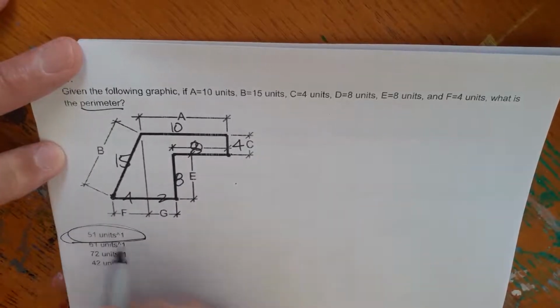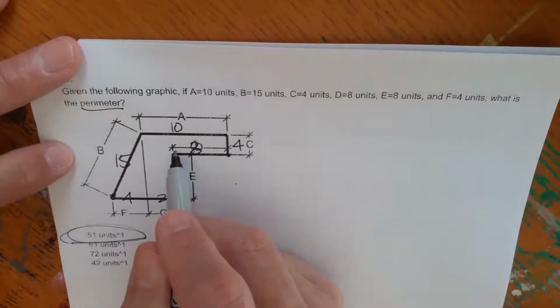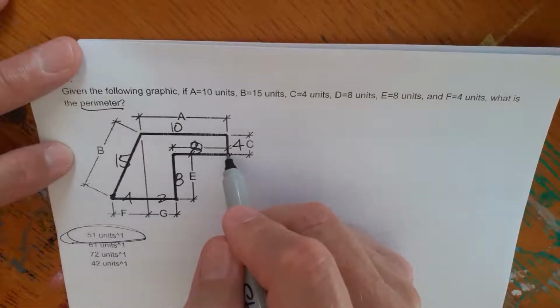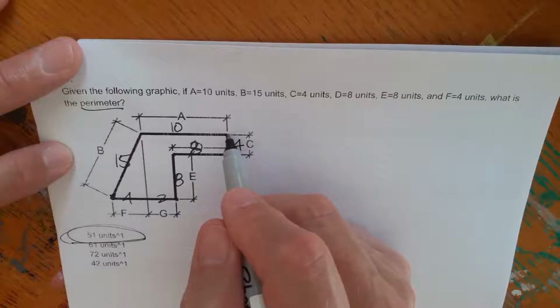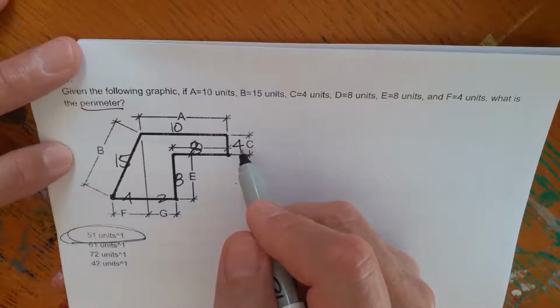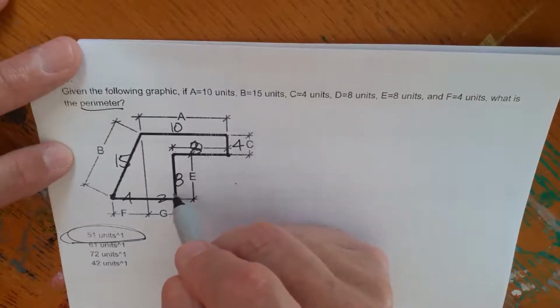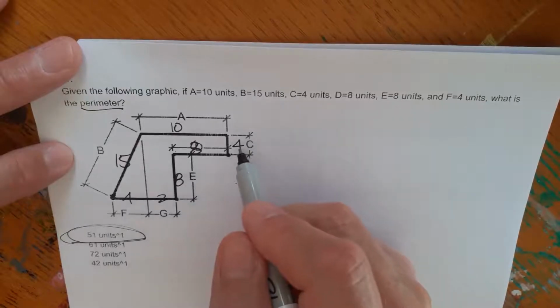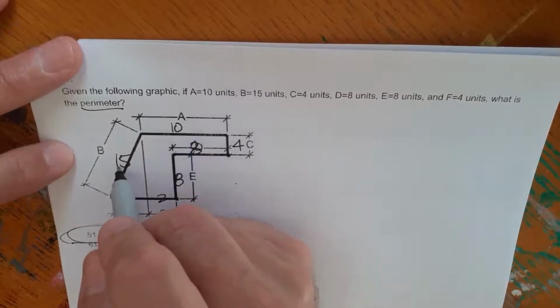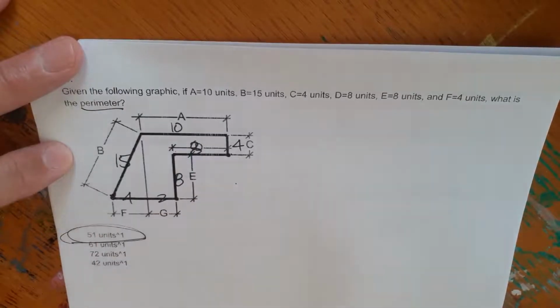I'm close. Let's try again. 6 and 8 is 14. 14 and 8 is 22. Plus 4 is 16. 6, 22, good. I can't concentrate. 22, 26, 36, 46, 51. All right, man.